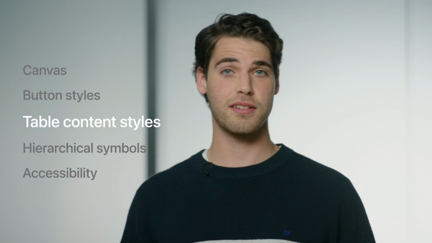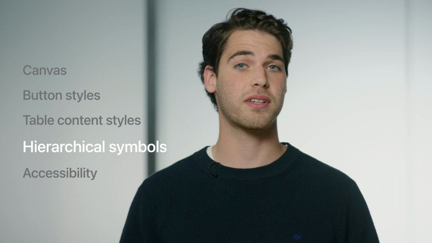This is exactly what I wanted, and a good visual improvement, but I still think the cells could do with some more color. Next, let's go over how hierarchical symbols can help us out here. New in iOS 15, symbols can have multiple layers that I can specify the color for on a layer-by-layer basis. This rendering can add more color and depth to my symbols.